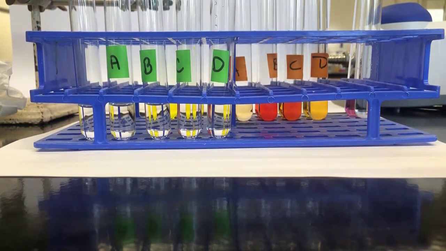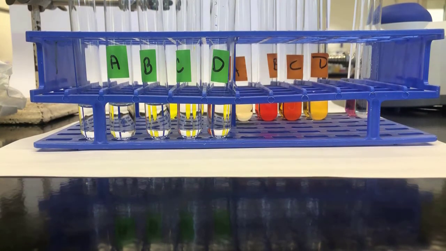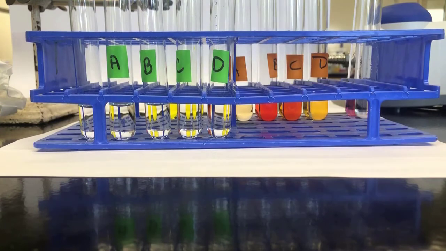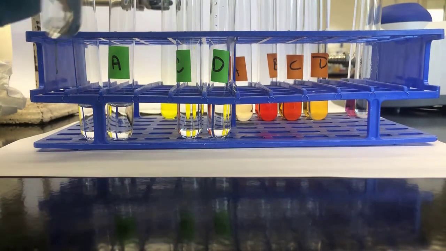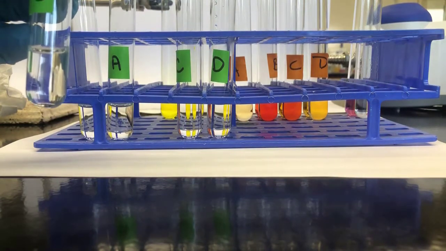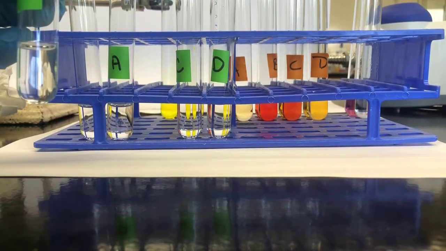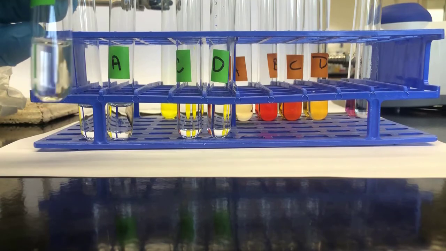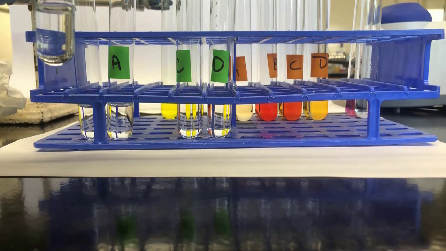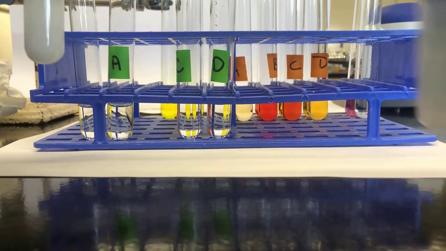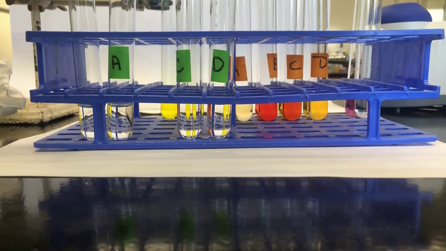A is the reference, and we will add potassium oxalate to tube B. These drops are big, so instead of the 8 to 10, I will do 4 to 5. So 1, 2, 3, 4, 5, and that should be about right.